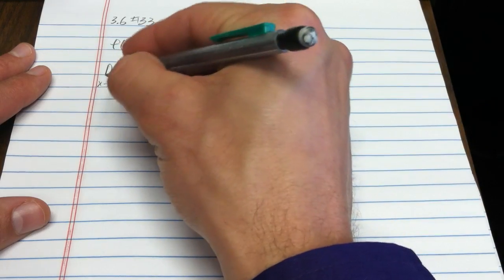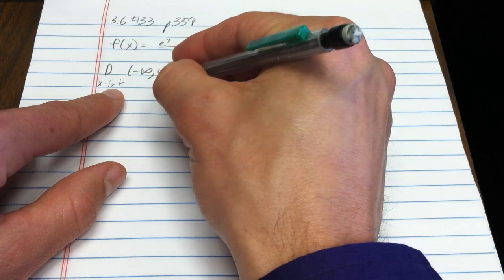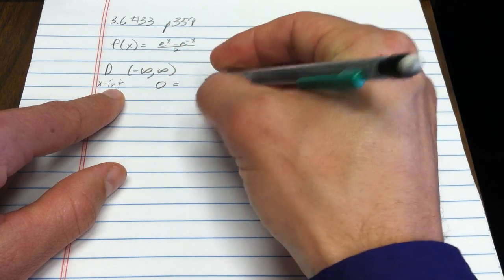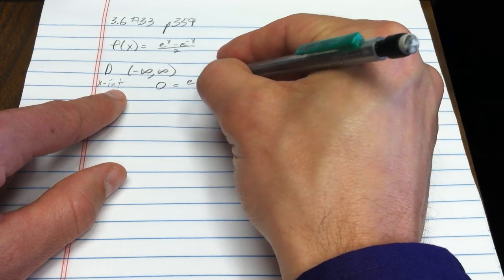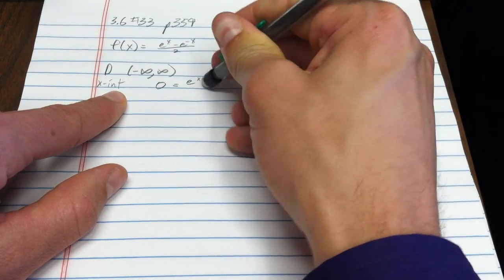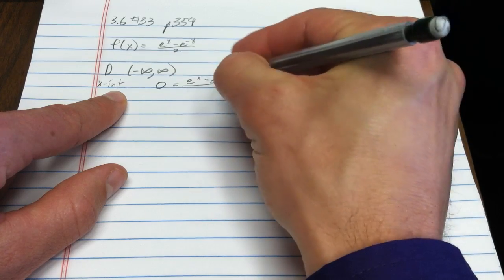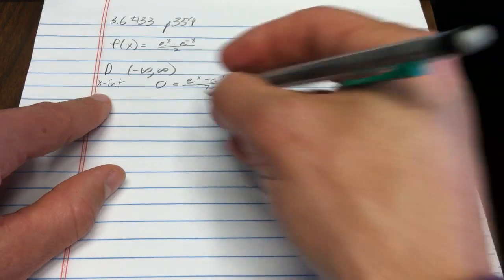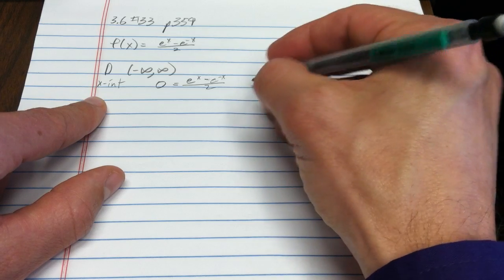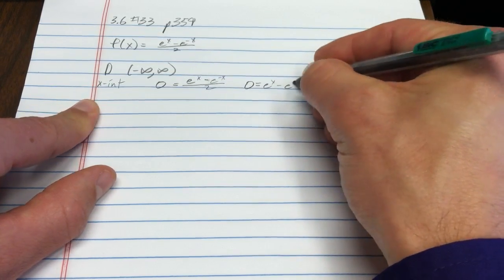How about x-intercepts? Well, x-intercepts are where this would be 0. So (e^x minus e^(-x)) over 2 equals 0. I'll multiply both sides by 2. That gives me 0 equals e^x minus e^(-x).